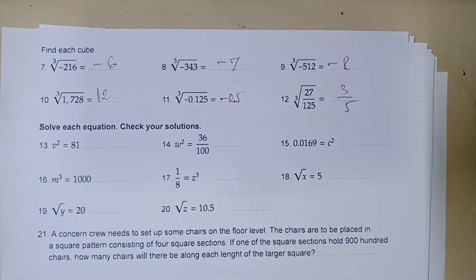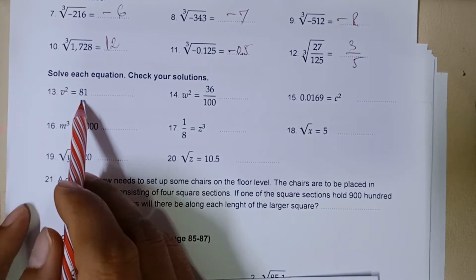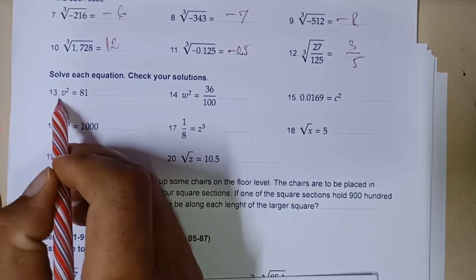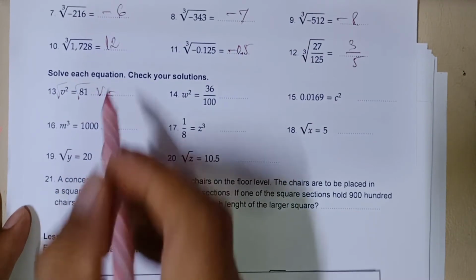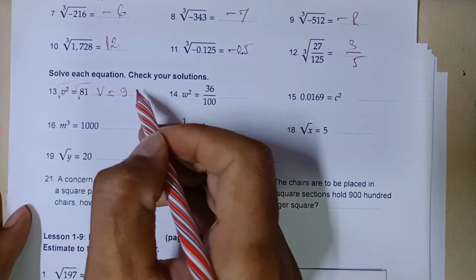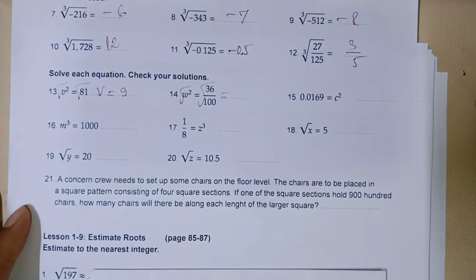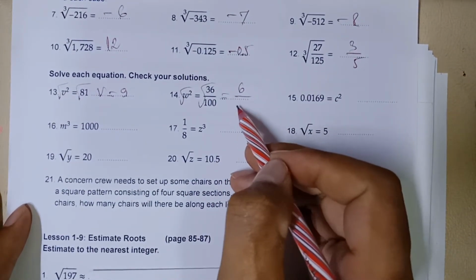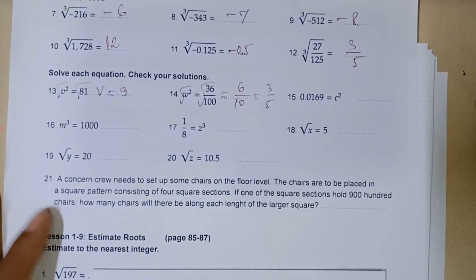Now in this section, solving equations. You have v squared equal to 81. To find v, we solve the equation using the square root. So take the square root of both sides. You have v equal to the square root of 81, which is 9 because 9 squared is 81. Same way with this, square root on both. The square root of 36 is 6, the square root of 100 is 10. Simplify it, you will have 3 over 5.